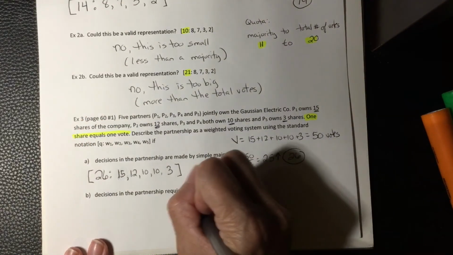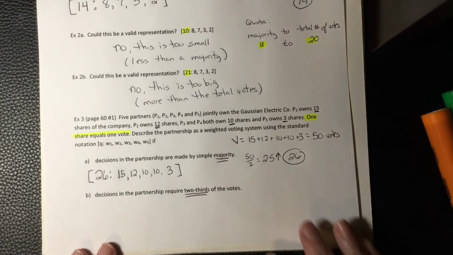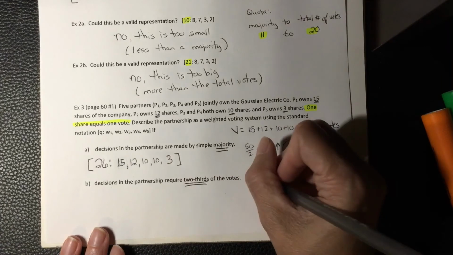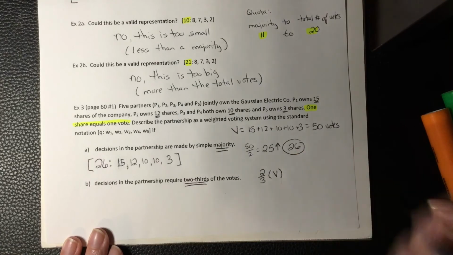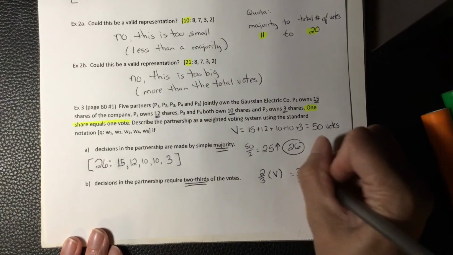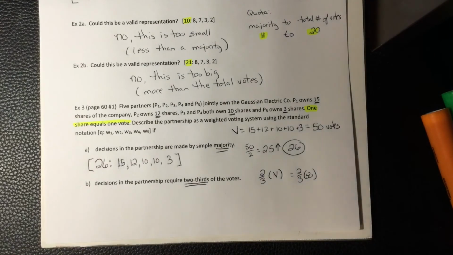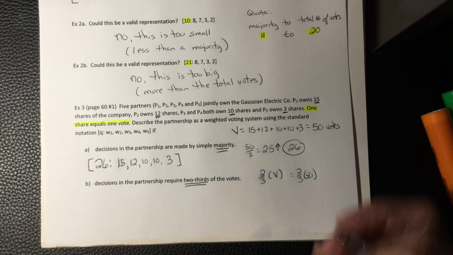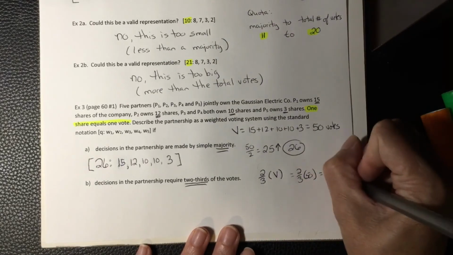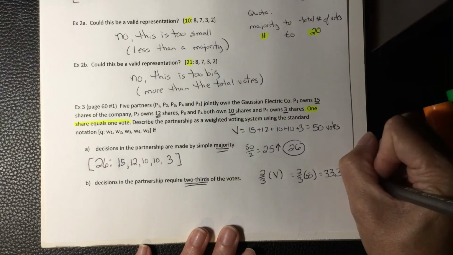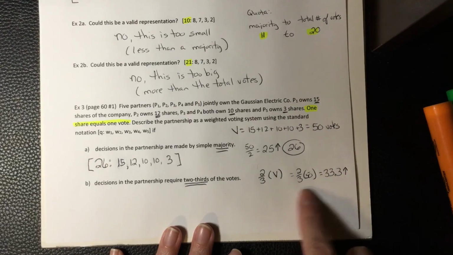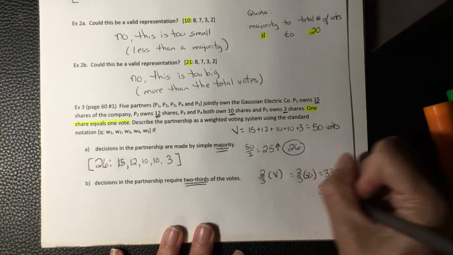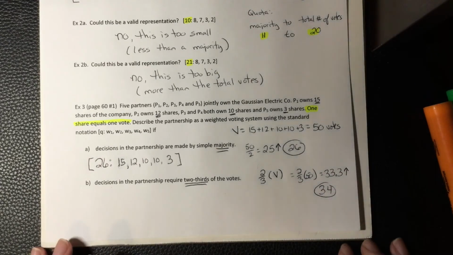For this one, I want to do 2/3 of the vote. You have to be a little bit careful when you've already done the majority. I want 2/3 of the total number of votes. So be careful not to stick the 26 in there. That would be 2/3 of 50. So if I do 2/3 times 50, it comes out, not very pretty, about 33.3. I can't do a partial vote. I do want to round that up. If it comes out exact, you can leave it, but if it comes out a decimal, you're going to bump it up. So 2/3 would be 34 votes.